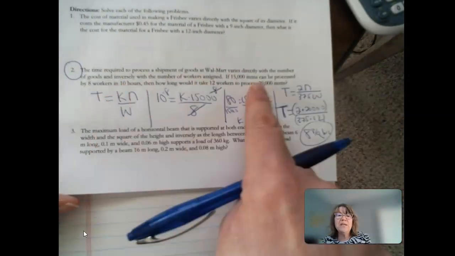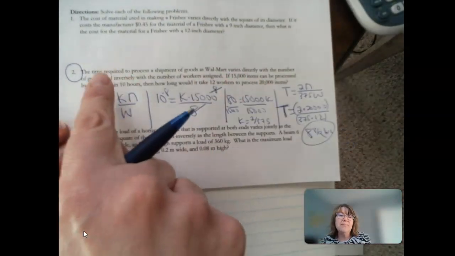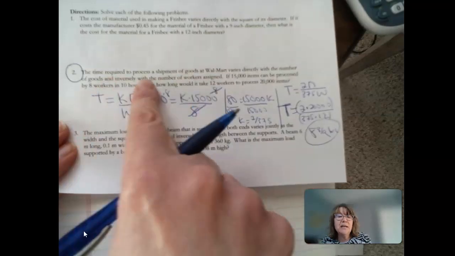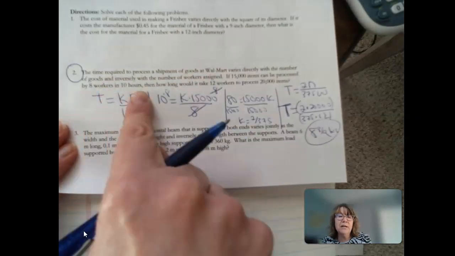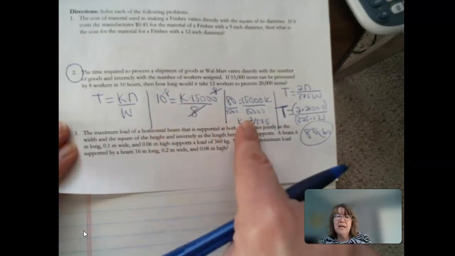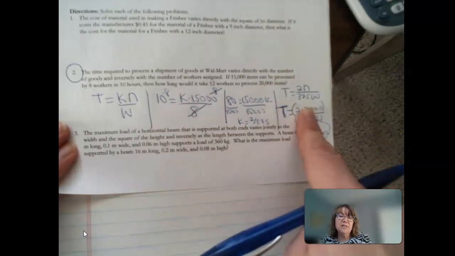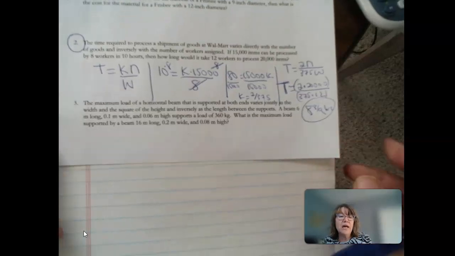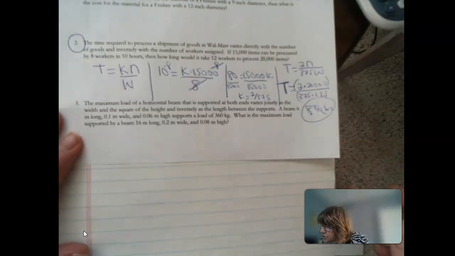Here, you just read the English language. And again, it can be confusing. So you've got to kind of pull it apart, write your equation with variables, sub in what you know, solve for K, and then you just sub it in. It's so slick. All right, why don't you try, I'm trying to think which one should we do next.